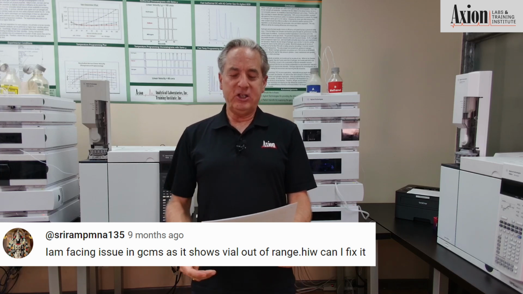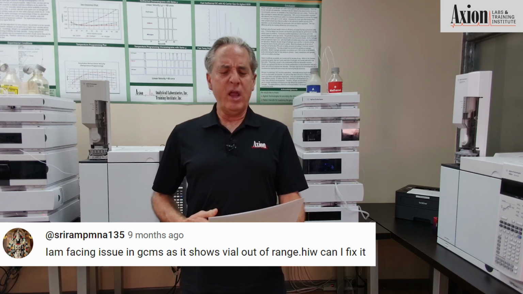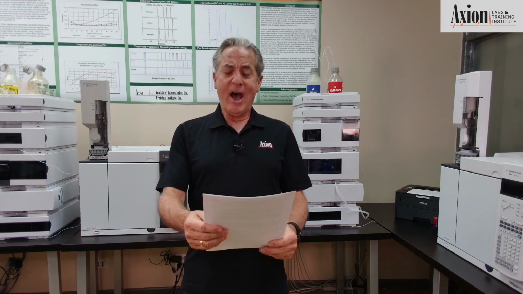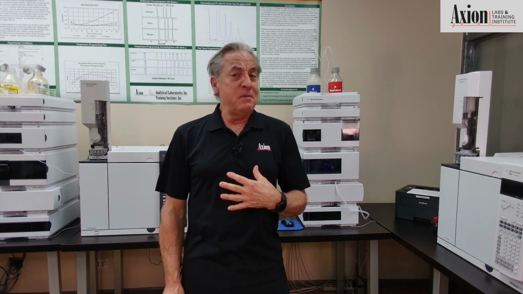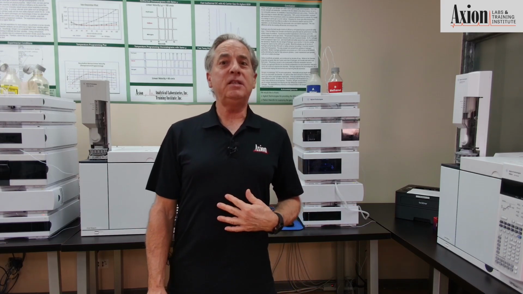I'm facing the issue on a GCMS spec and it shows vial out of range. How can I fix it? I hope this is going to be an easy fix. I'll just give you my experience. When the GC says vial out of range, it means you typed in a number that it can't access.